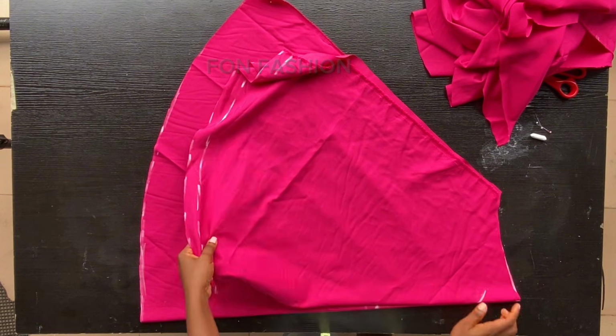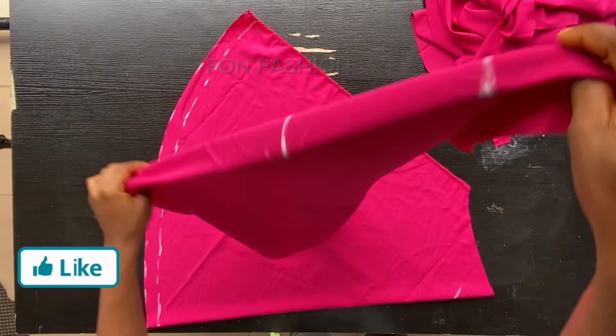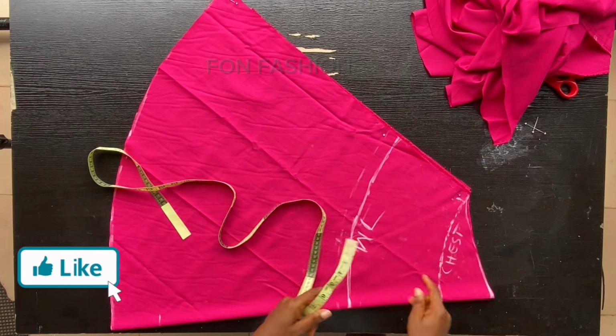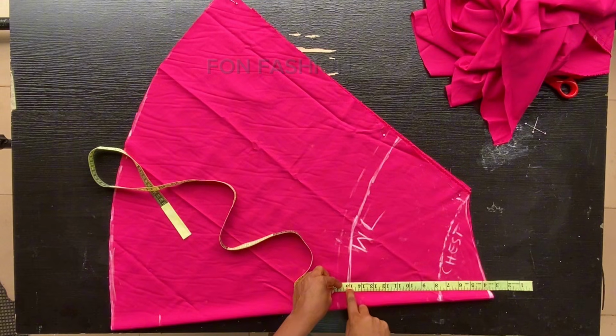I'm going to place it below this one so that I can be seeing my markings. Okay, if you can remember, this is my chest line and then my waist line. Okay, my back half length.